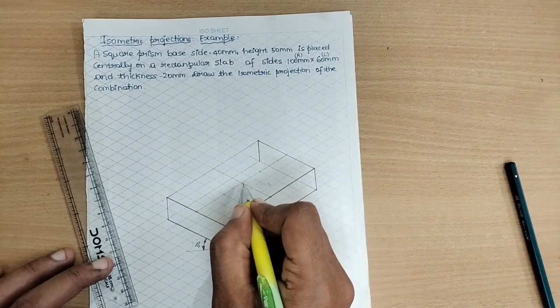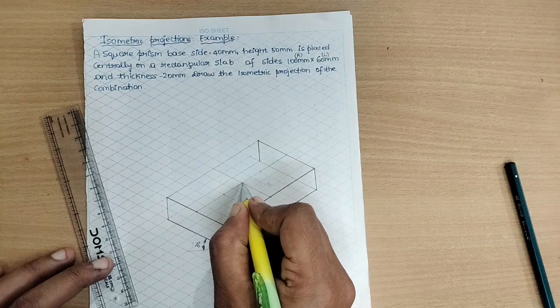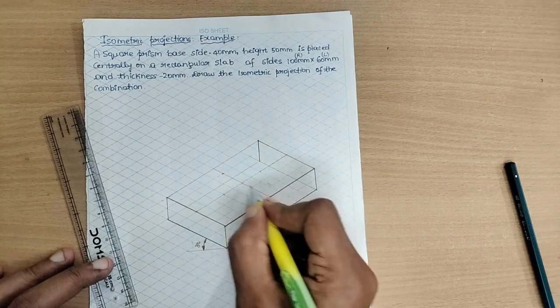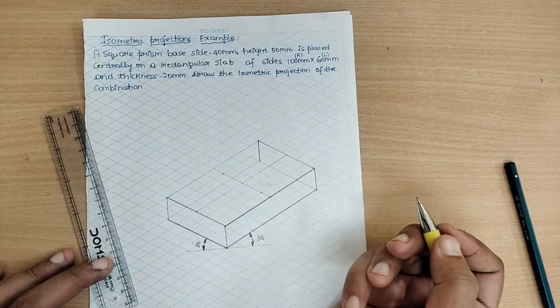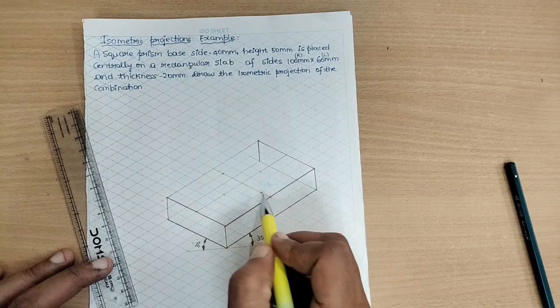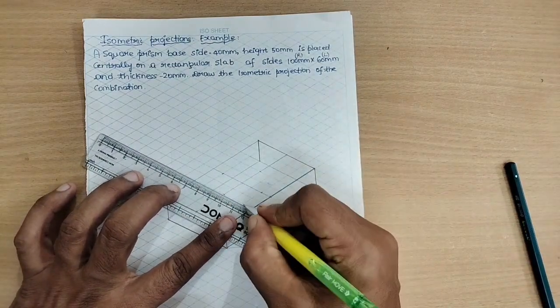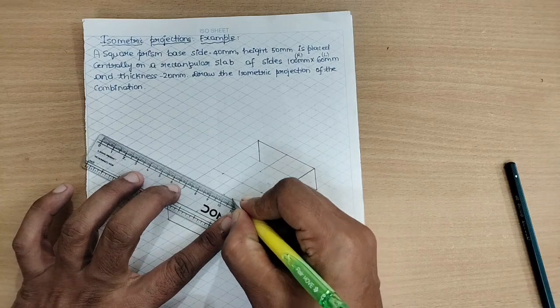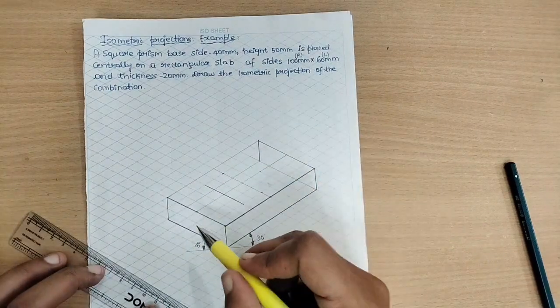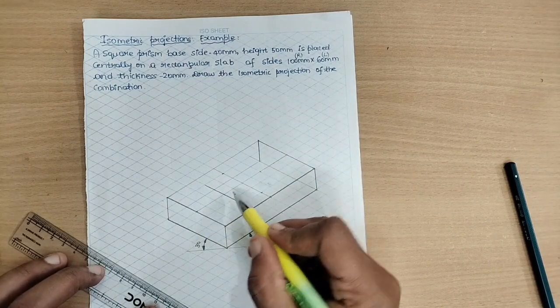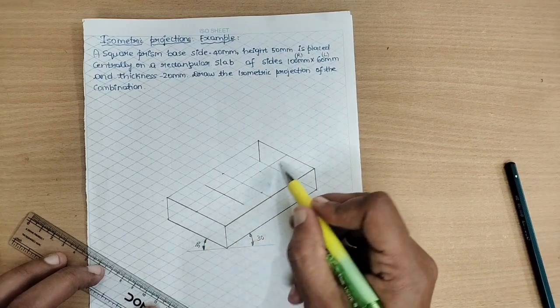Since it is a square, all the four sides are equal. From this point, mark 20 mm. From this end, mark 20 mm. So this is 40 mm and this is 40 mm. Exactly at this intersection point, draw one more parallel line. That is the left side isometric line. Make sure lines 1, 2, 3, 4, 5 are all parallel to each other.